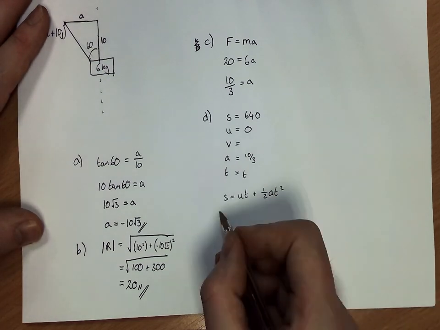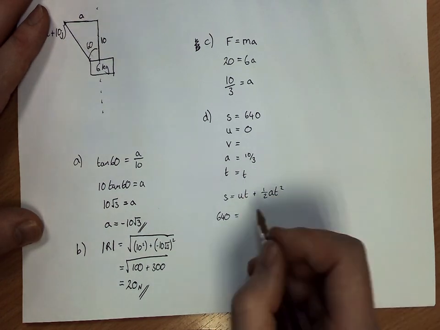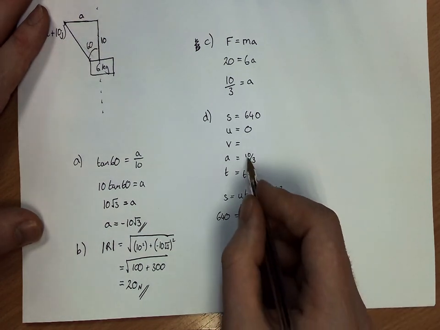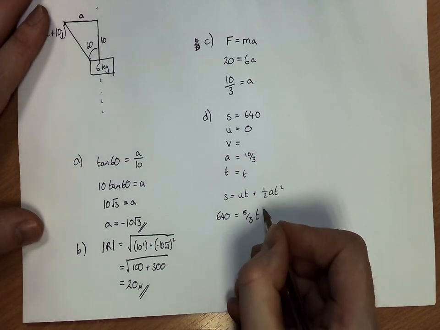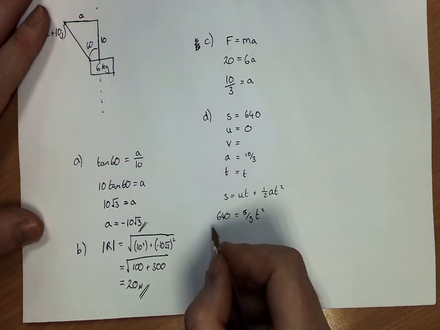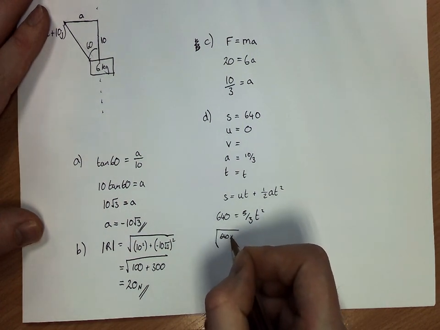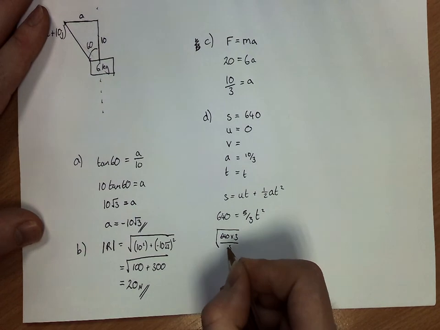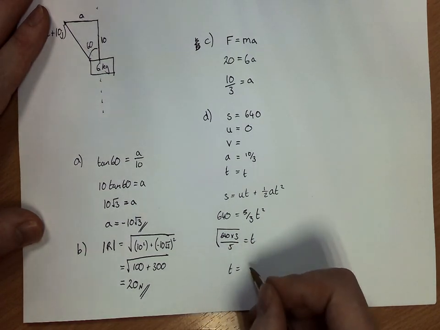So substituting into this, we get 640. I'm not going to bother doing this because 0 times t is 0. So it's a half of a, which is 5 over 3, t squared. Times by 3, divide by 5 and the square root. So I end up with 640 times 3 divided by 5 equals t squared, which gives me a final answer that t equals 19.6 seconds.